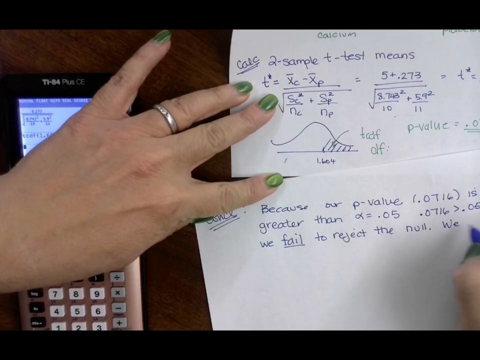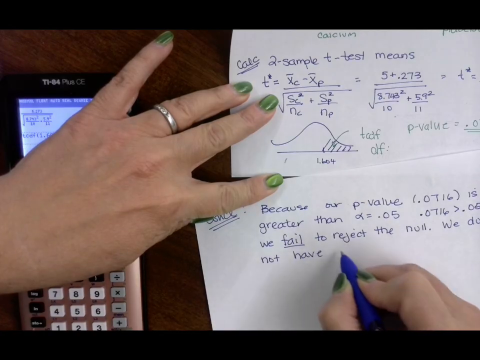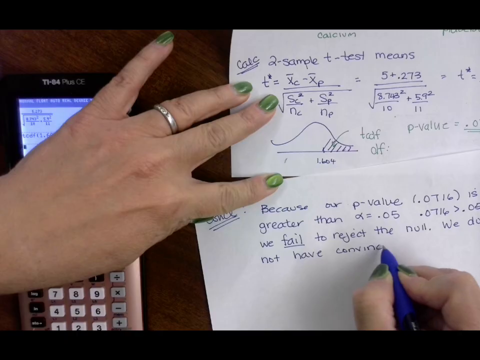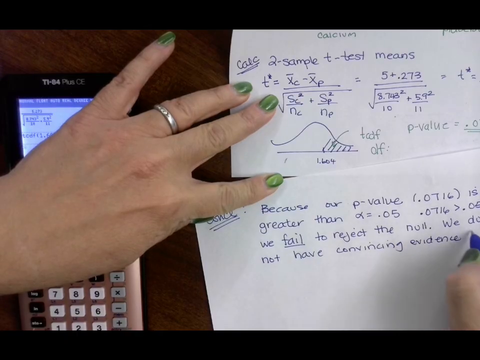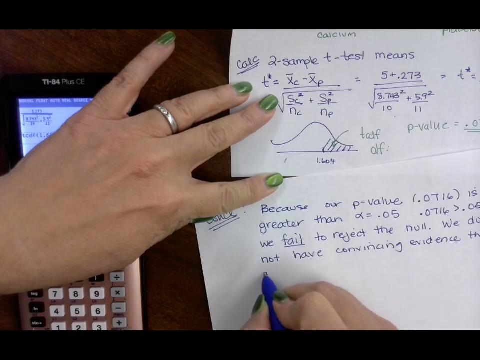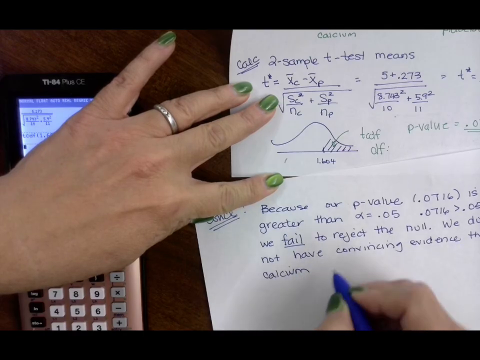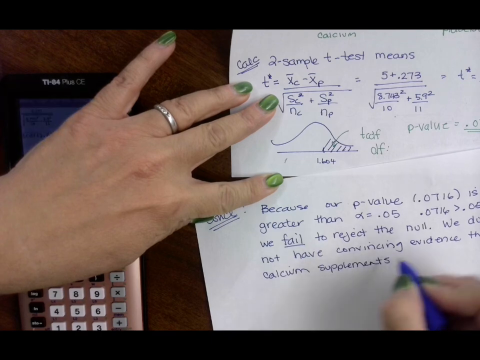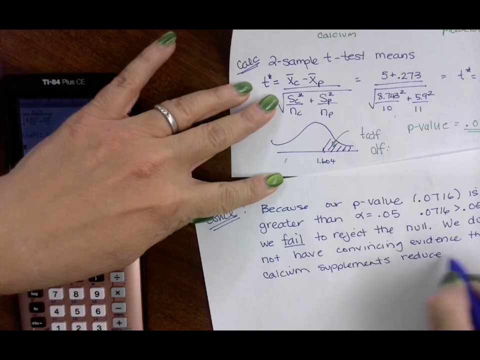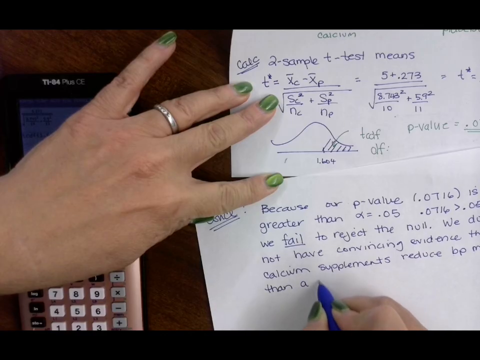Now we can say we do not have convincing evidence that calcium supplements reduce blood pressure more than a placebo.